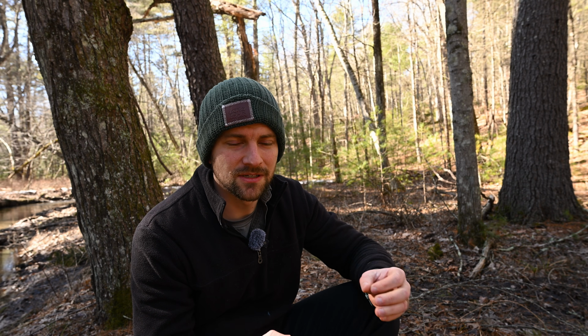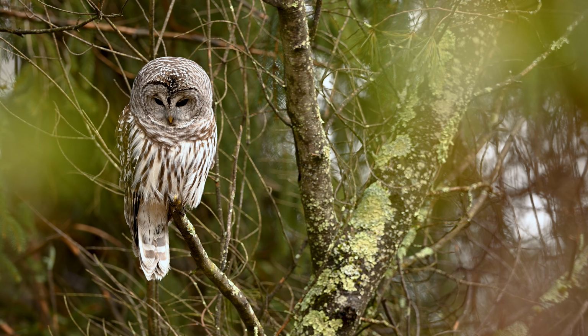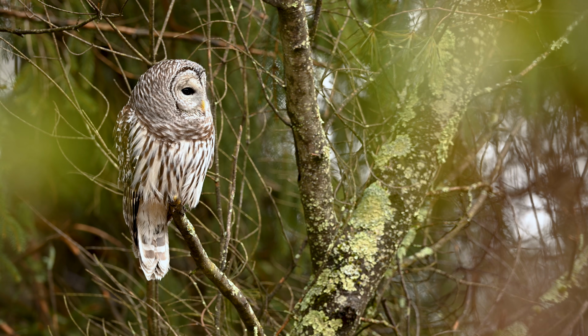They're so well camouflaged. So instead, every time I'm out in the field, I'm looking for owls, because it gives me an immediate plan B. If I find an owl, I'm going to switch gears and photograph that owl, no matter what I was planning on photographing.